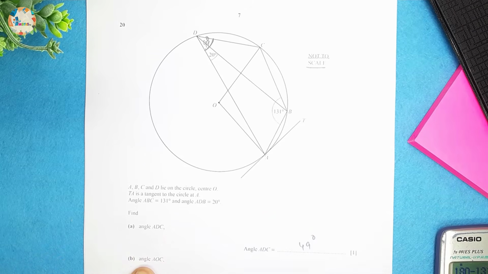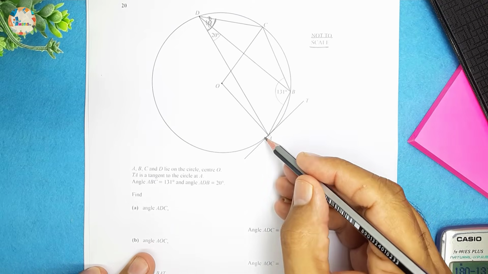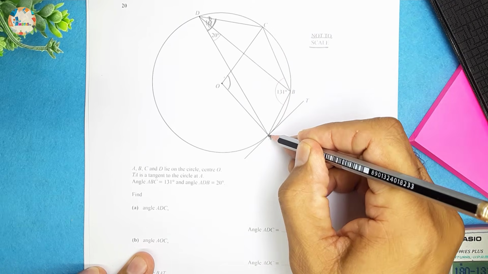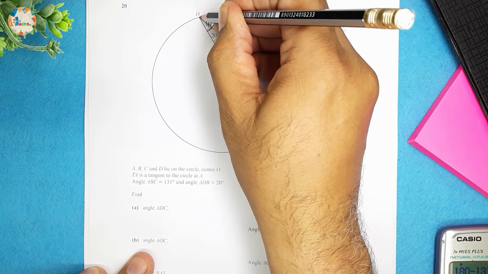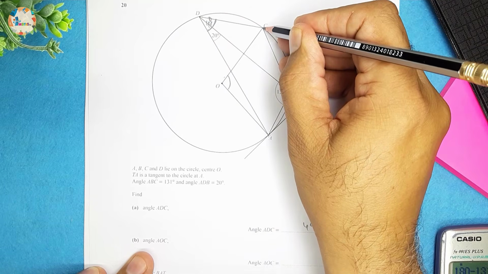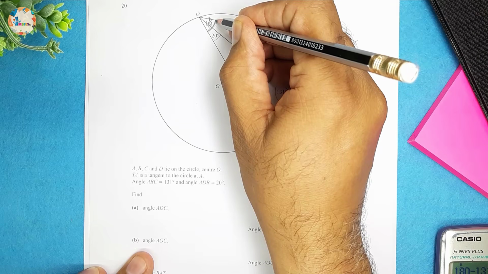Next question is angle AOC. So we can move the page a little above. For angle AOC, we know from A to D on the circumference and then C up to this one, the angle at the circumference is basically 49.